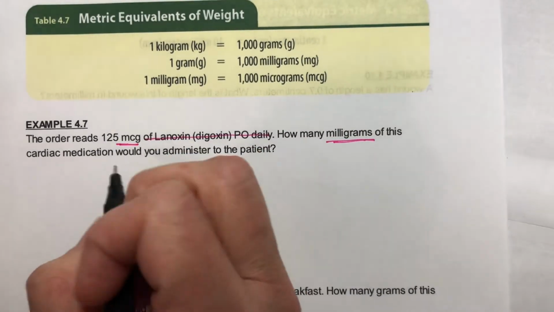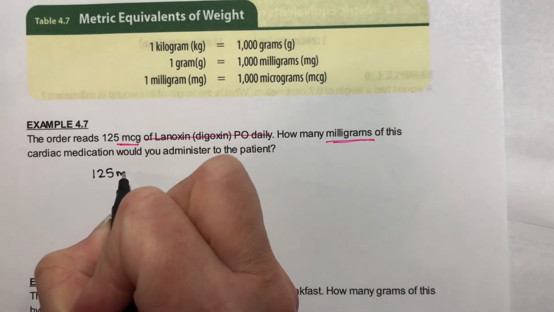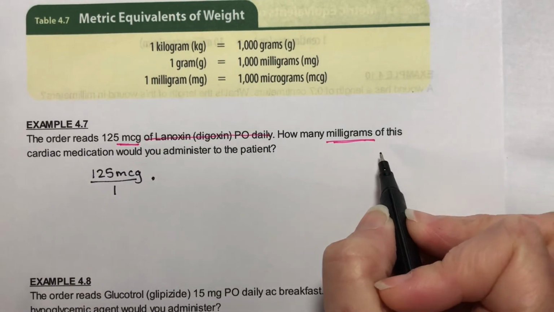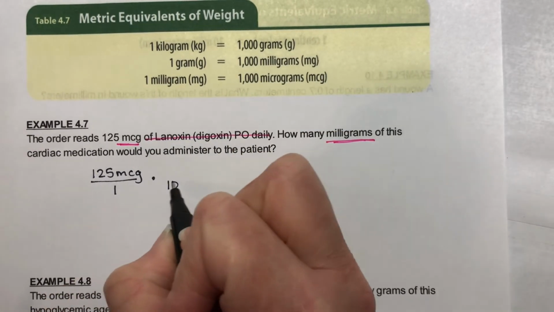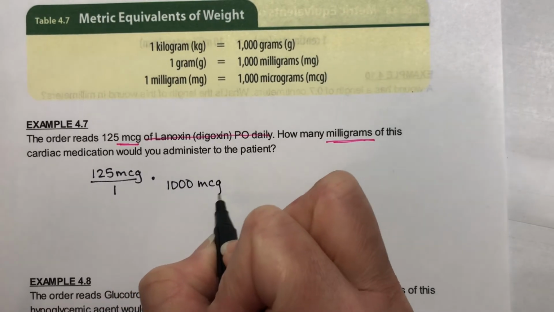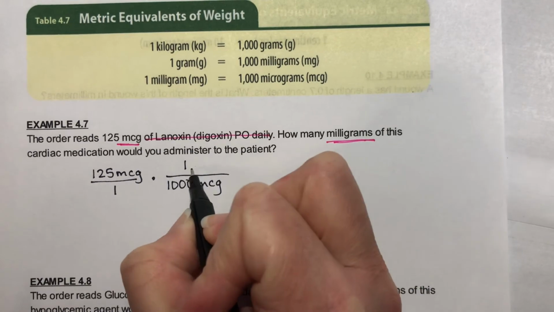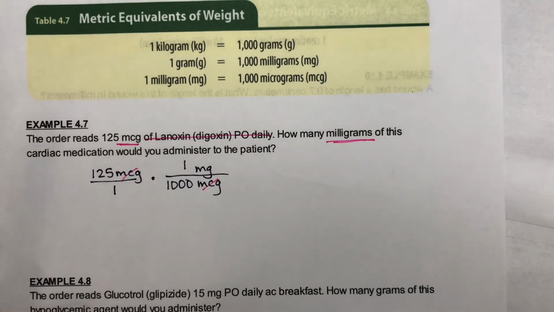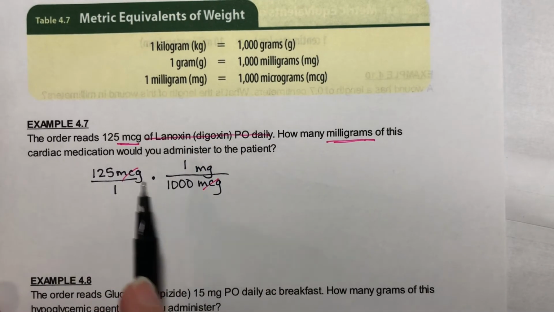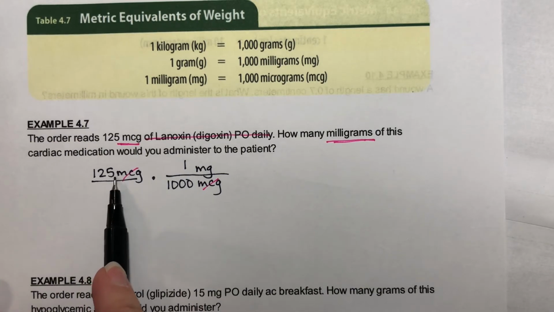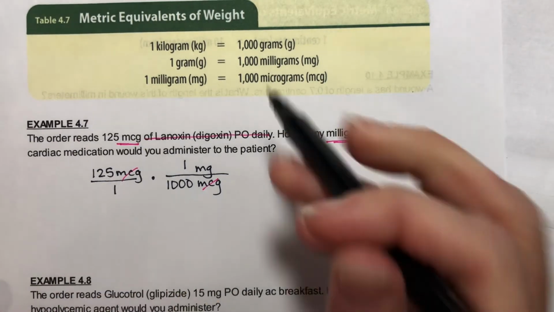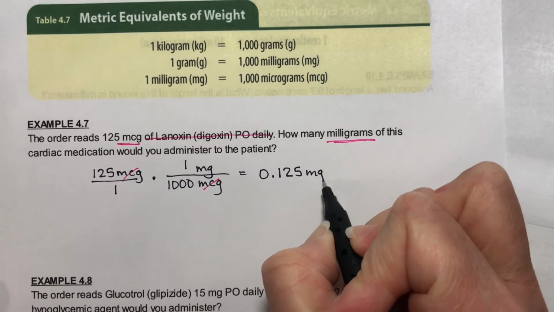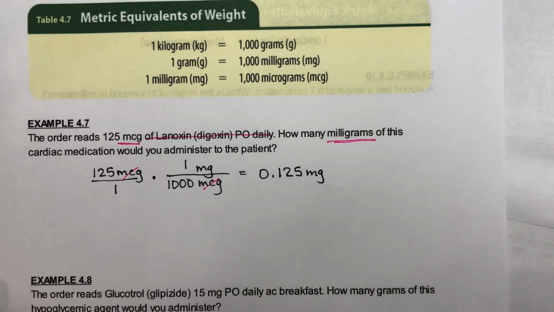I have 125 micrograms that I'm trying to convert, and I want milligrams, and I'm trying to get rid of micrograms, so I'm going to put 1,000 micrograms for 1 milligram. The micrograms cancel, and I end up needing to divide 125 by 1,000. Again, you can think of it as moving the decimal point 3 spots. It was here, 1, 2, 3. So my answer is 0.125 milligrams.